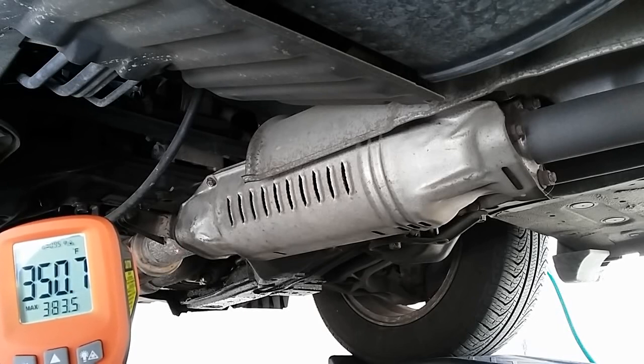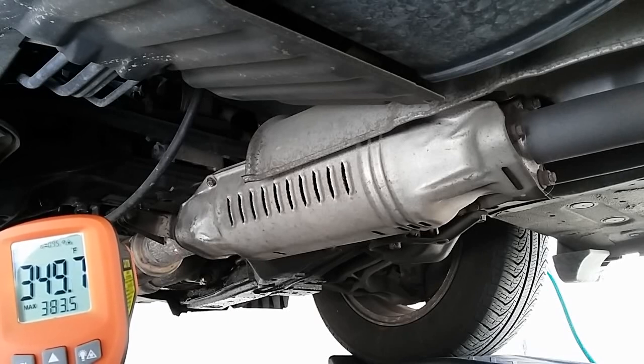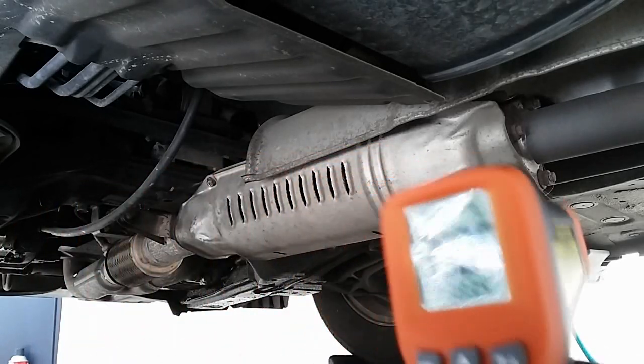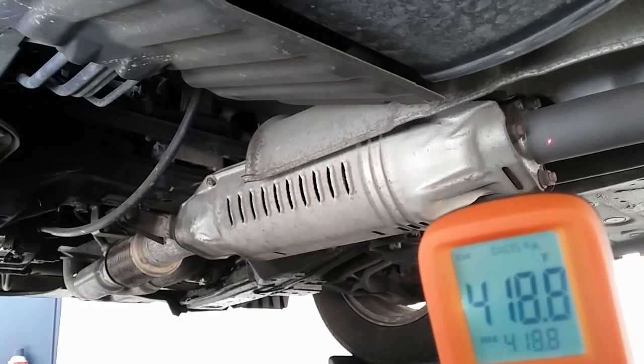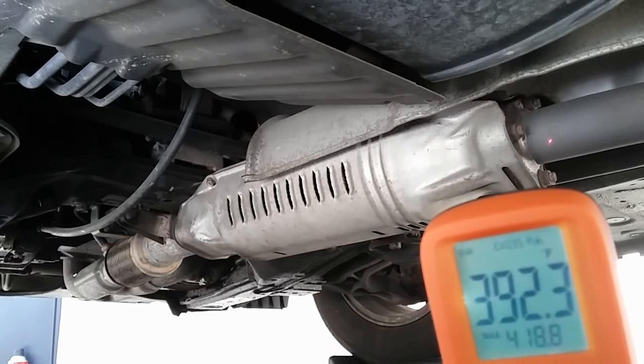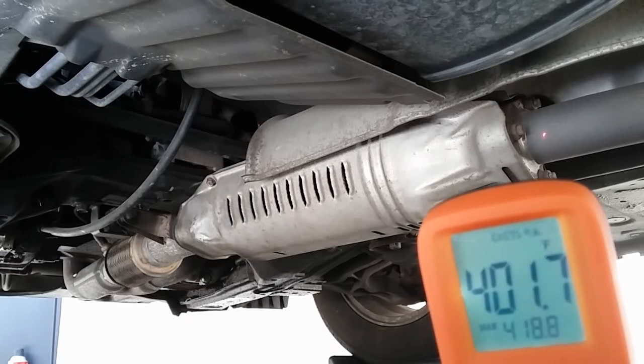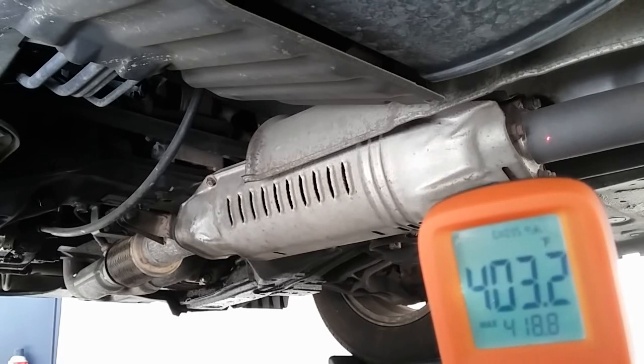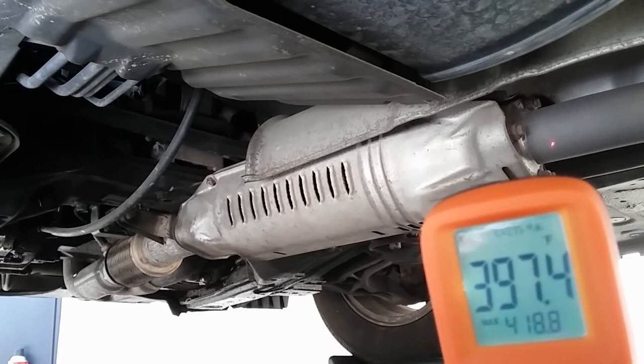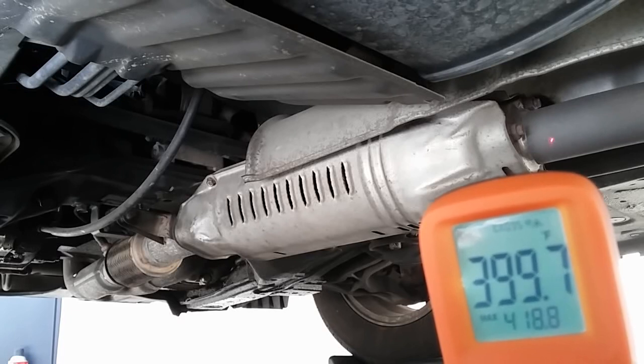So far the inlet is showing about 350, 348. I'm going to compare the outlet once again. Our outlet is showing close to 400 degrees Fahrenheit. This is not really around that range of a 10% temperature difference. It's about close to 50 degrees difference. So this is about 5%.